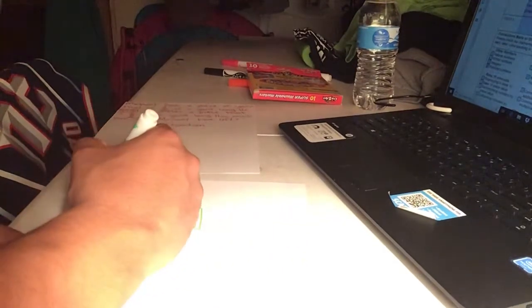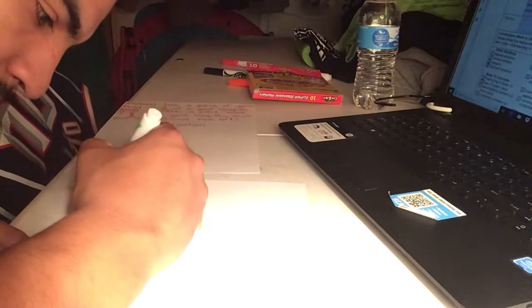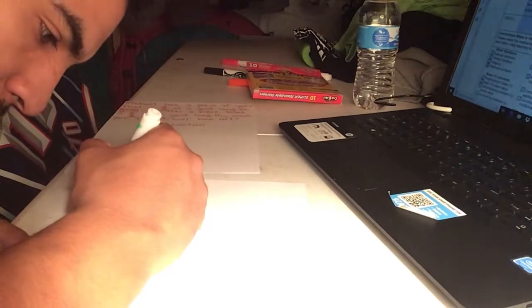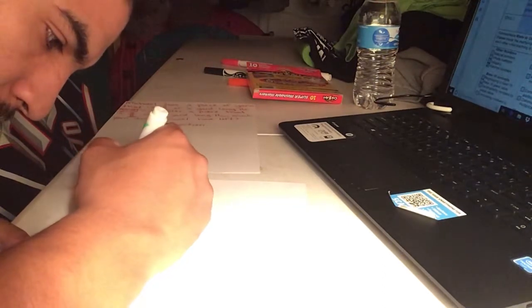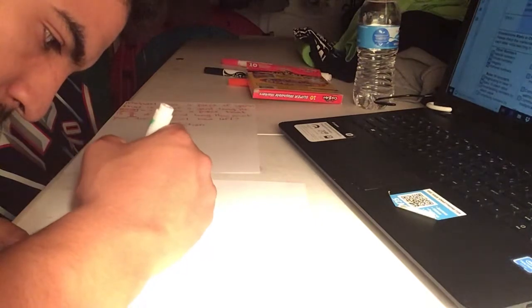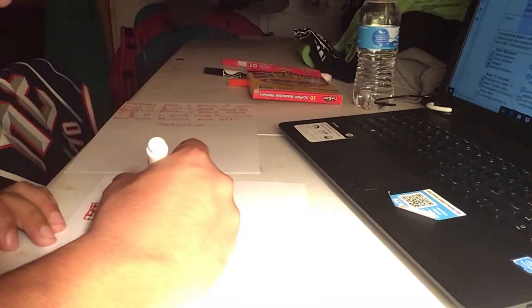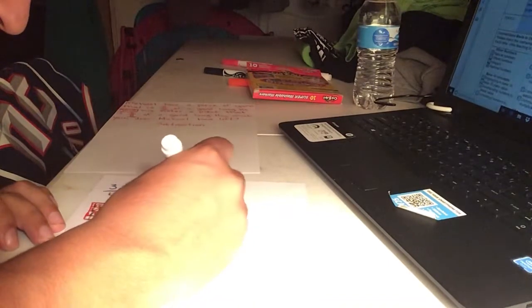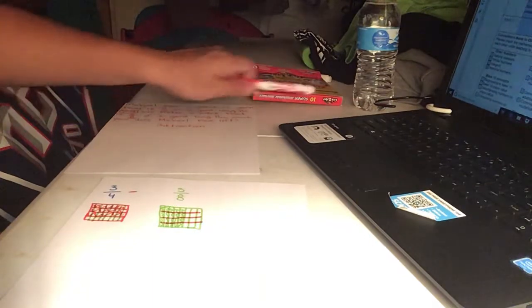So remember, in order to get eighths, I drew 7 lines. So I'm gonna do this to this box. 6, 7, and then this one was just 4. So now if I did this correctly, I should have the same amount of pieces in each box.